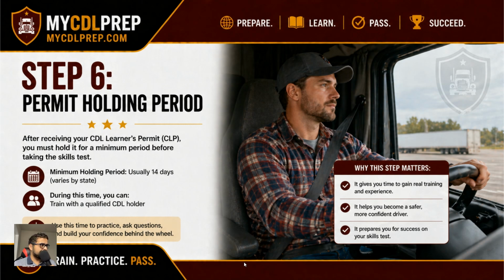Now, why does this step matter? It gives you time to gain real training and experience. It helps you become a safer, more confident driver. It prepares you for success on your skills test. Okay, so make sure you actually learn. Don't try to get in there like, oh, let me get my CDL as quick as possible. Take your time. Find good schools. Do not rush.